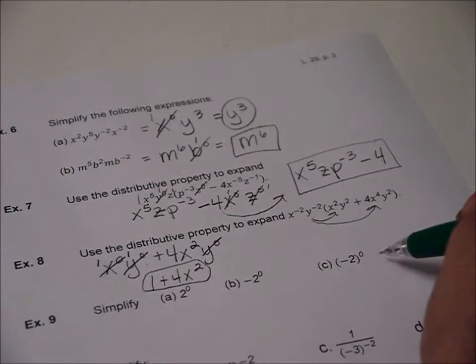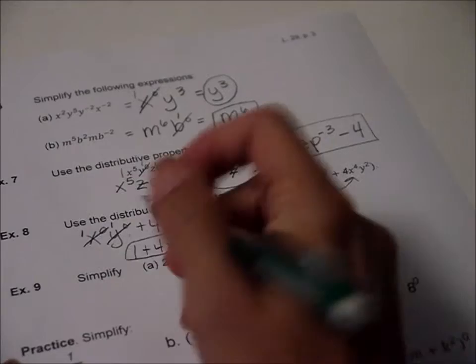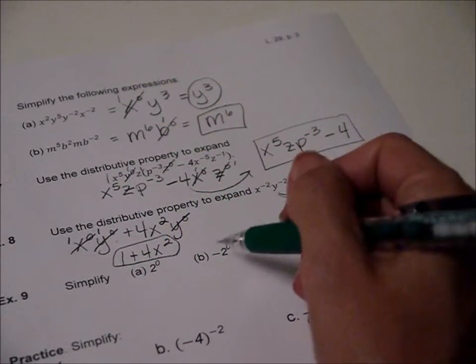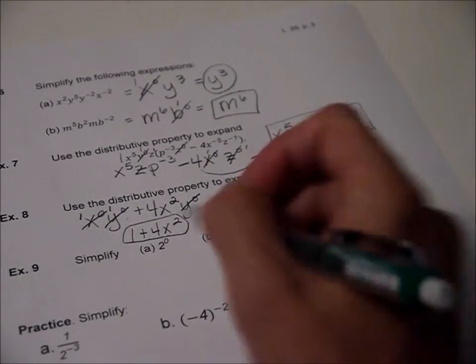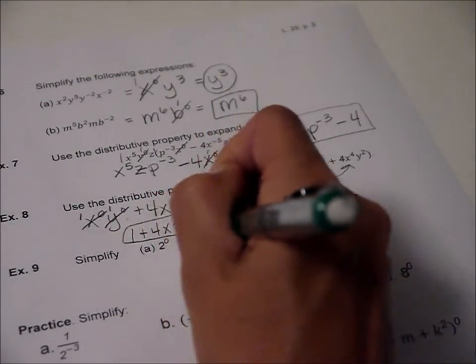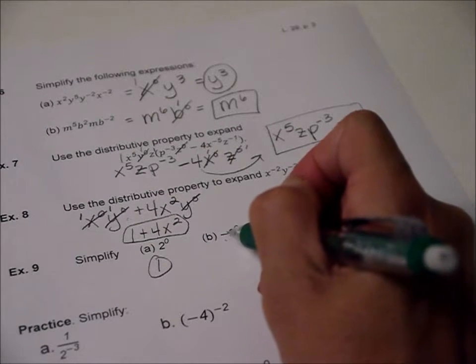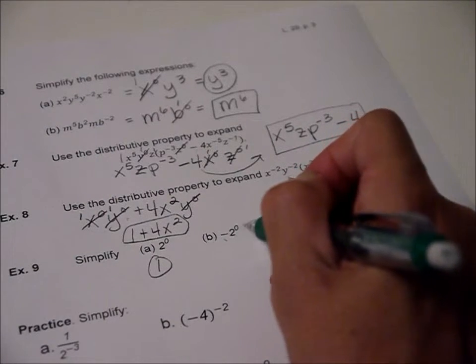Now let's simplify all these things. Anything to the 0 power is 1. B is going to be a trick. So for A, 2 to the 0 power is 1. Ooh, negative 2 to the 0 power. Now, is the negative part of that?